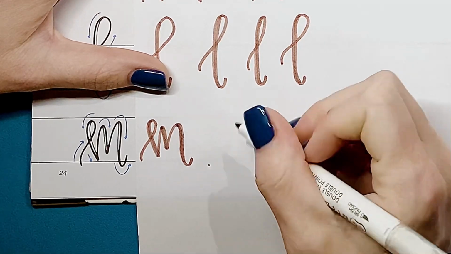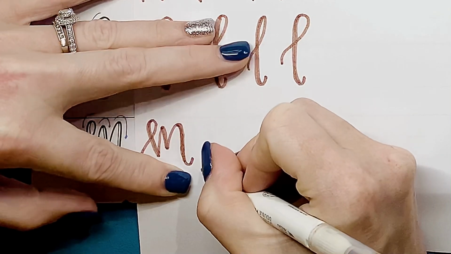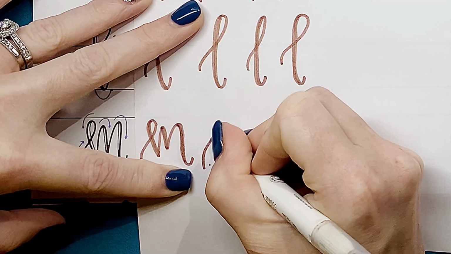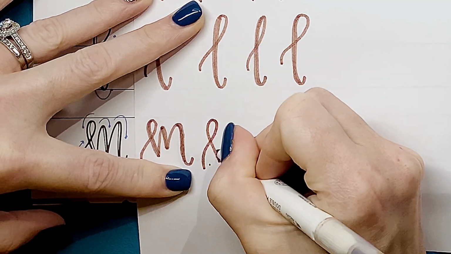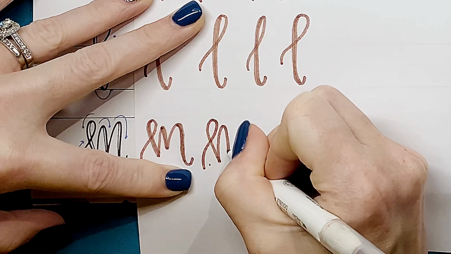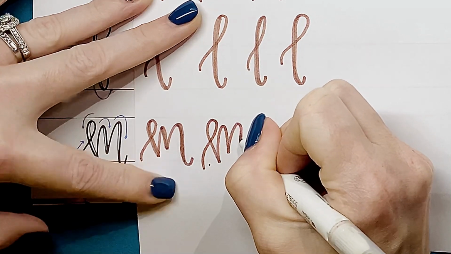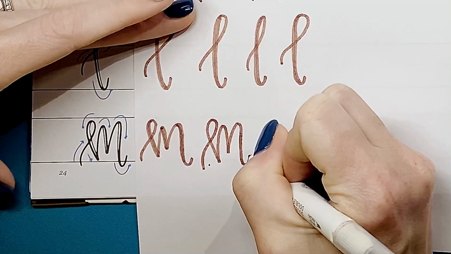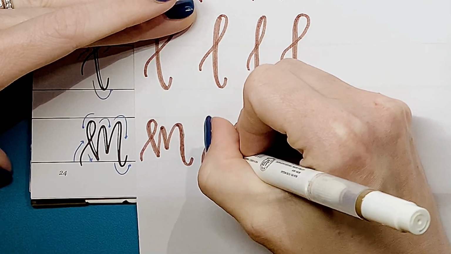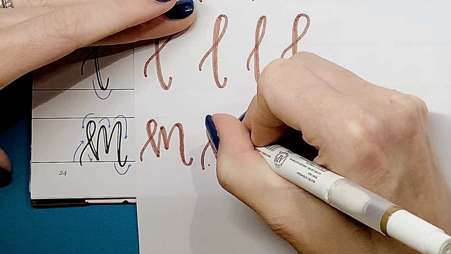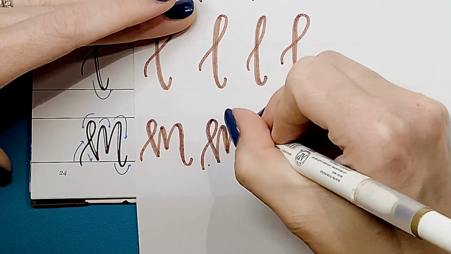Start below the line. I can't even see it. There we go. Below the line, up, around and down, up again, down, up, down, below the line, and swoop it. Okay. We'll do the inside brush stroke on the left and then the right.